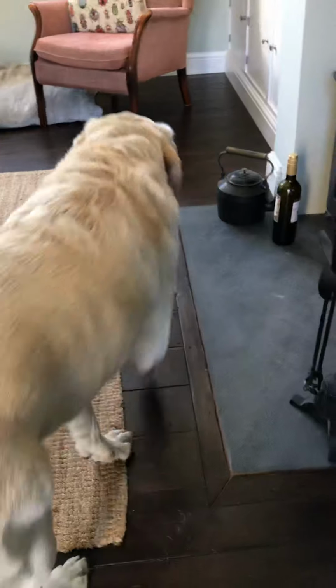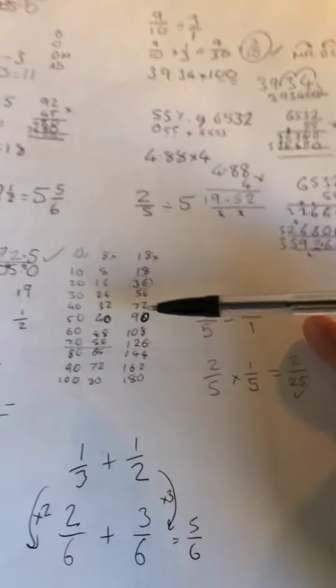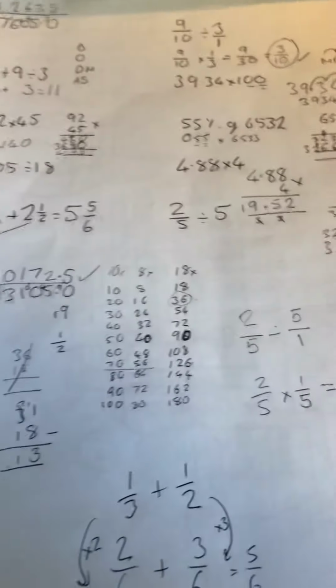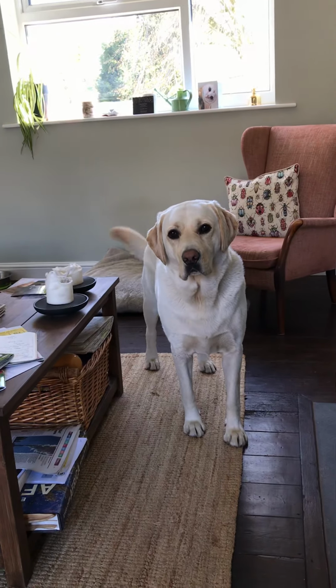Sorry. Ollie. Go on your bed. I was desperate to go out for a walk. It's early morning on Sunday and the sun's shining. We'll go in a minute, alright? Anyways, who could say no to that face?